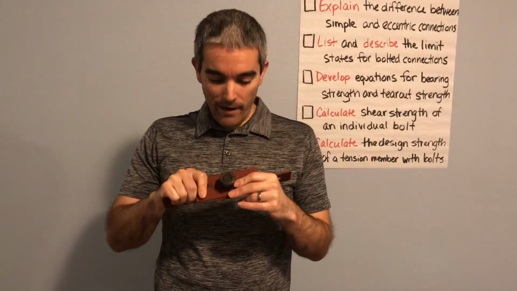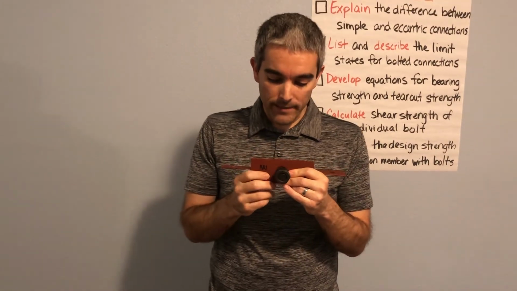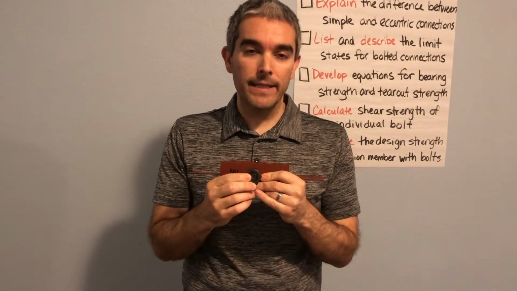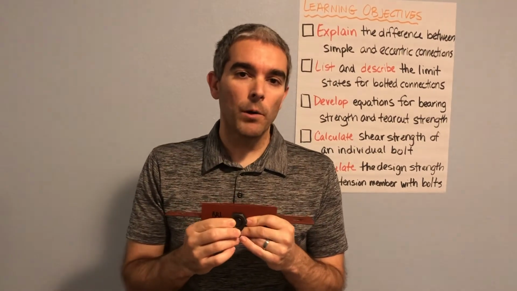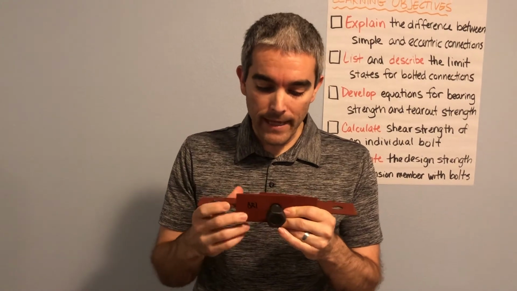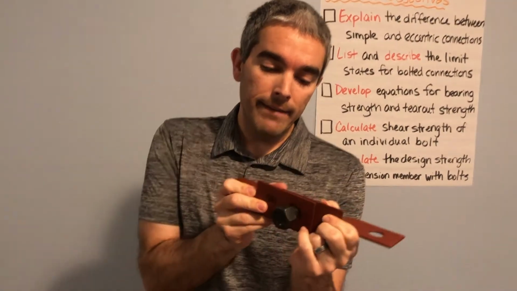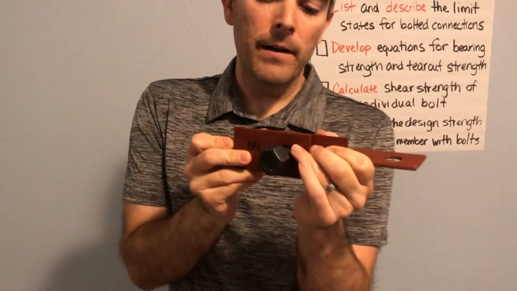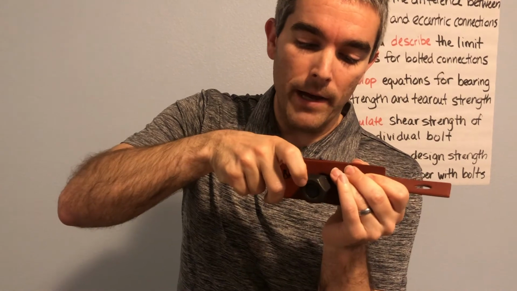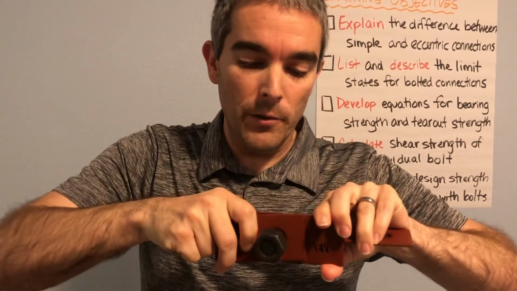I want to get back to our simple bolted connection that we have here. Now, there's two possibilities when we're looking at the bolt limit states. First, we want to design the bolt connection for bearing. What that means is that these two plates can't separate because I physically can't pull them apart. So this is bearing, or this plate here is bearing upon the bolt, which is then bearing upon this other plate and transferring the load.